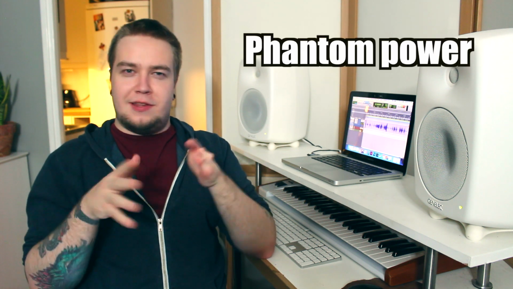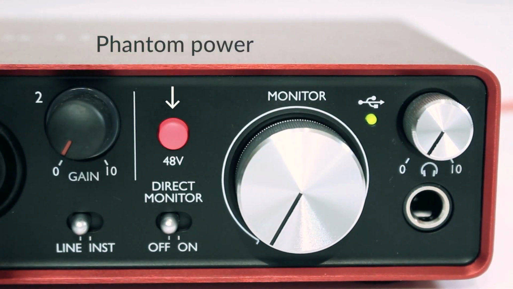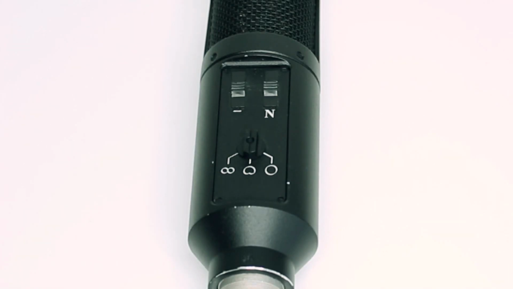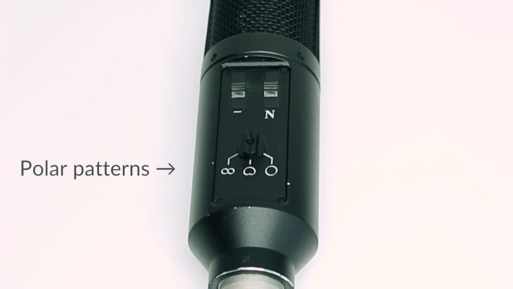To use these types of mics, you need what's called phantom power. This is something I mentioned briefly in video 2 about audio interfaces. Phantom power is often included as a button on an audio interface marked as 48V. Microphones have different polar patterns, meaning which direction the microphone picks up sound from.